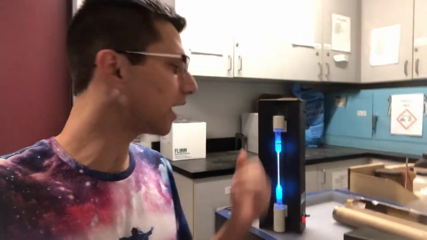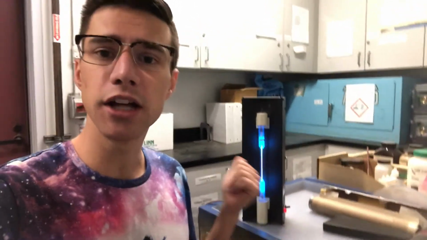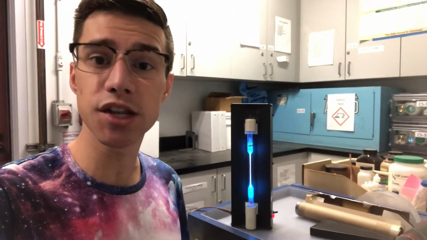Okay, now we're in the back chem storage room to do this today because this is the only room in the science department that doesn't have any windows, and it's really important to make sure we don't get any other visible light coming in from the outside to interfere with what we're going to be looking at as we take this blue light and try and separate it into the different wavelengths that are actually mixing together to give us this awesome blue.